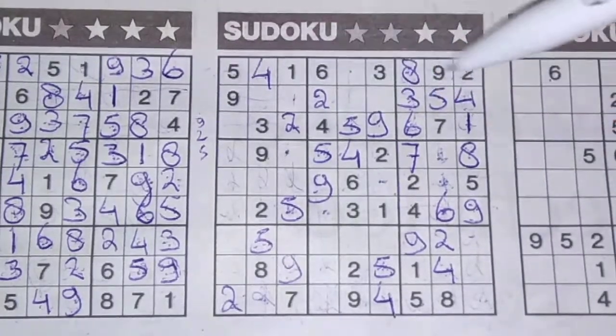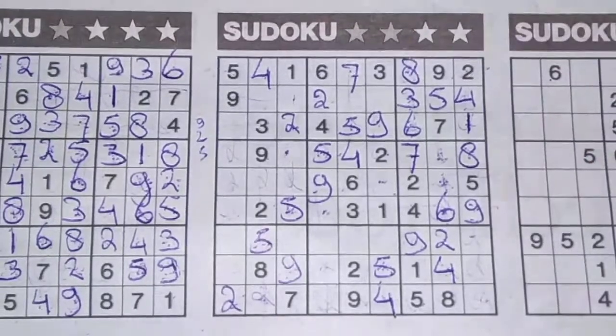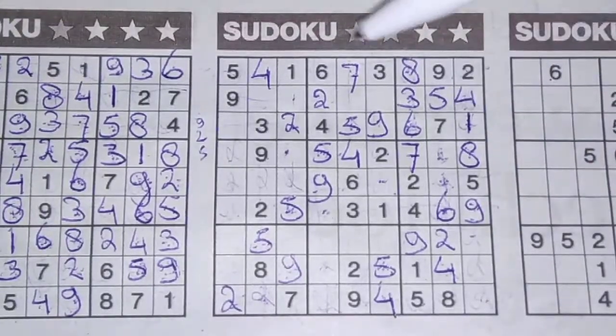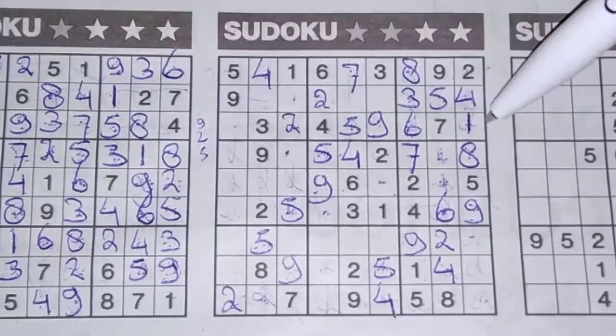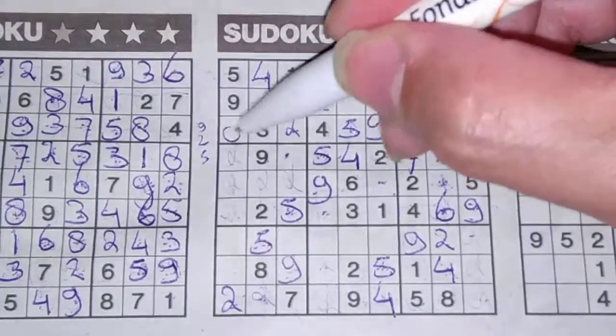One number left in this row for the number 7. One number left in this third row for the number 8. 8 is missing.